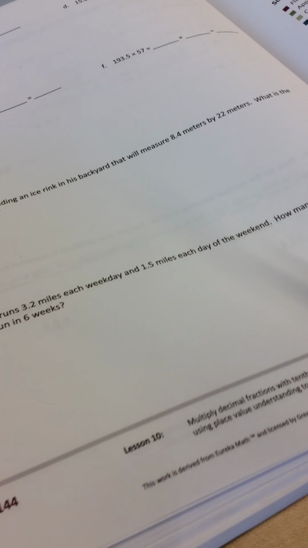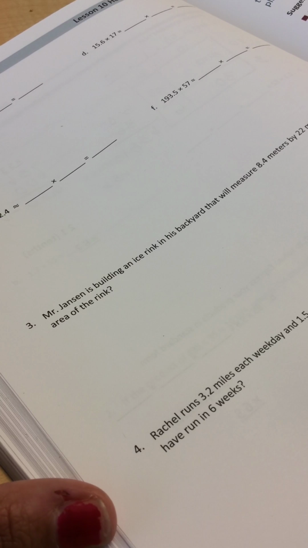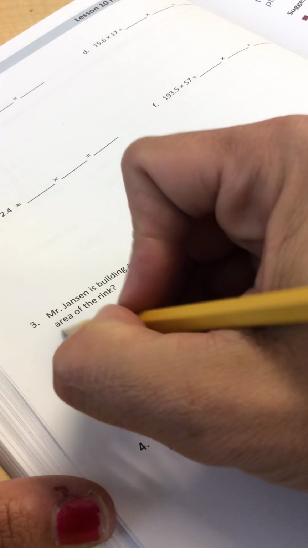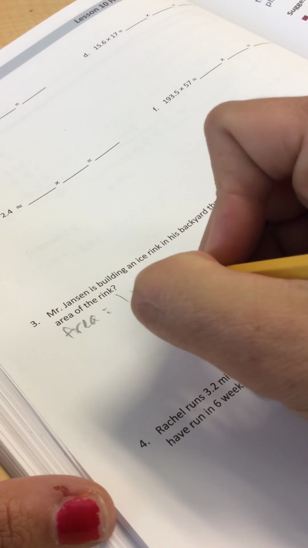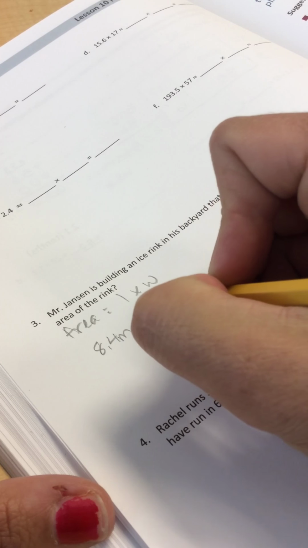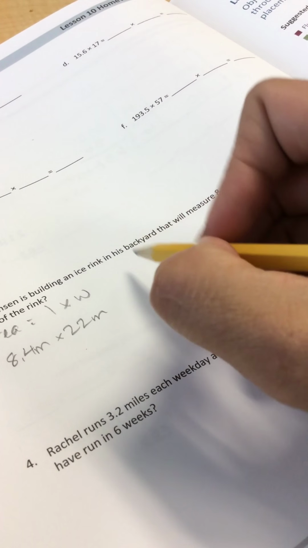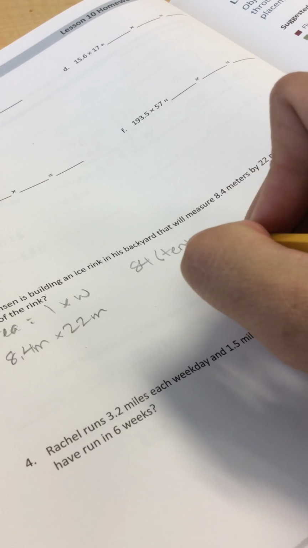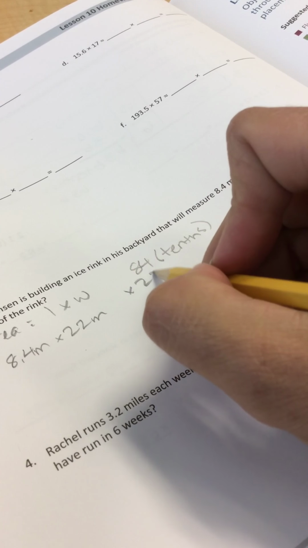So I want to look at, let's see, we'll do number 3. Mr. Jansen is building an ice rink in his backyard that will measure 8 4/10 meters by 22 meters. What is the area of the rink? So we know that when we're talking about area, we're talking about length times width. So we know that that is 8.4 meters times 22 meters. So we're going to go ahead and say that this is 84, but that's not really 84 as in a whole number, it's 84 tenths. And then we're going to multiply it by 22.